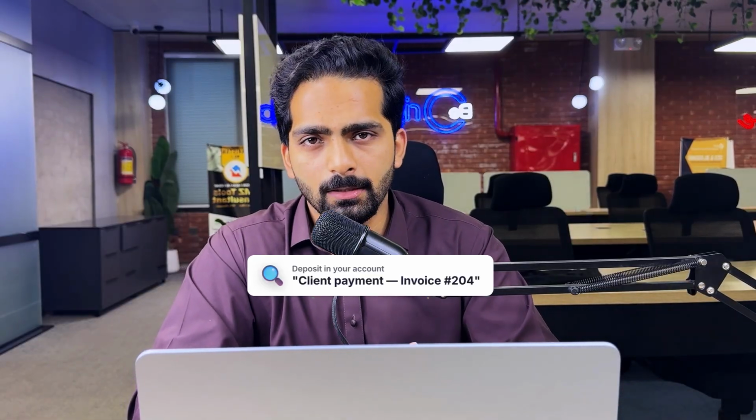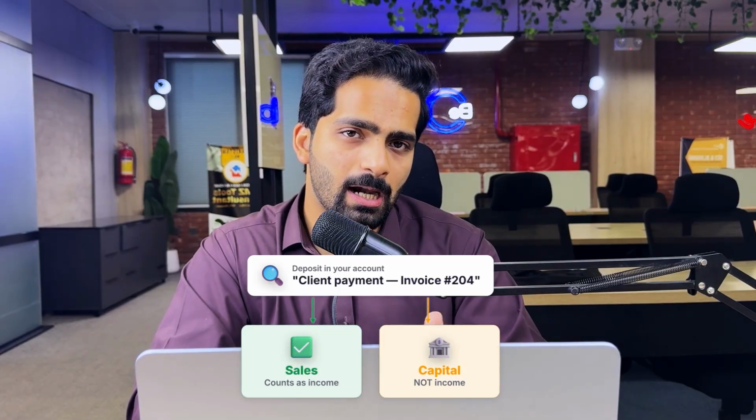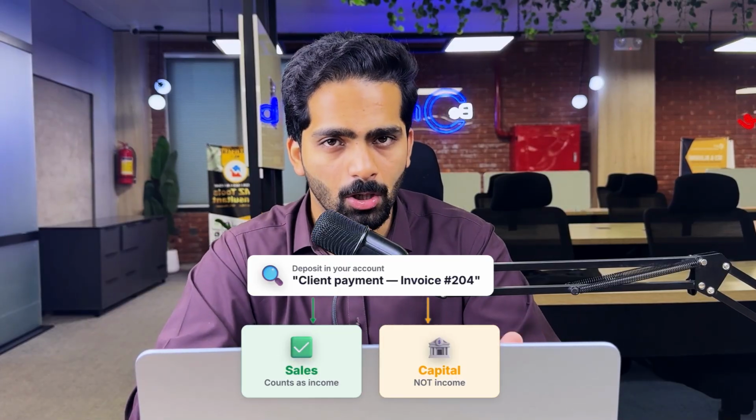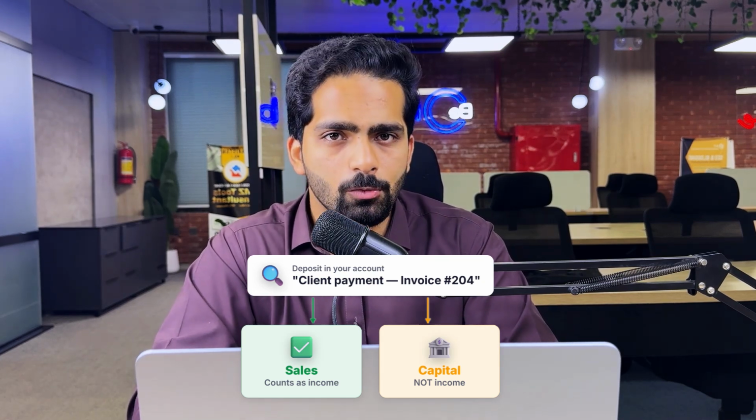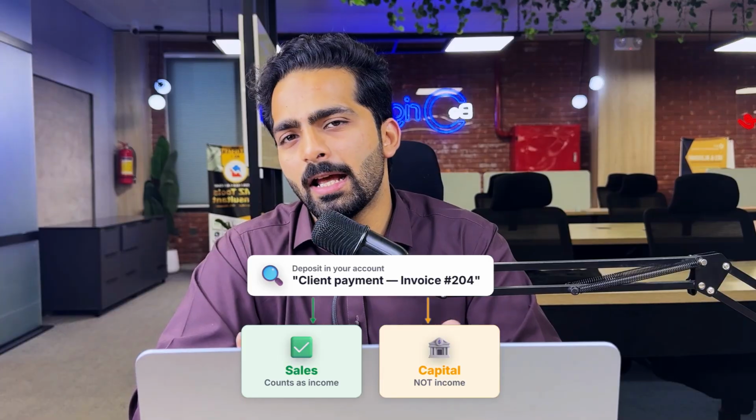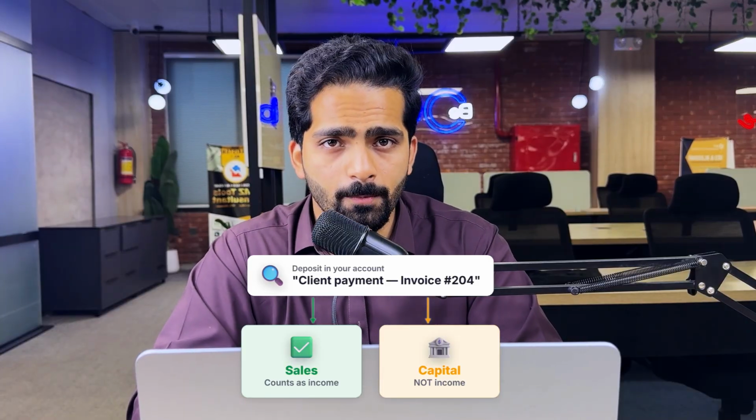Because for the transactions which are deposited in your bank account, we must know the description of those transactions. Why? Because we use that description to identify whether that deposit in your bank account should be considered as sales or not, or whether that deposit should be added as just a deposit into your business, which is regarded as capital, not income. So let's see on the screen.